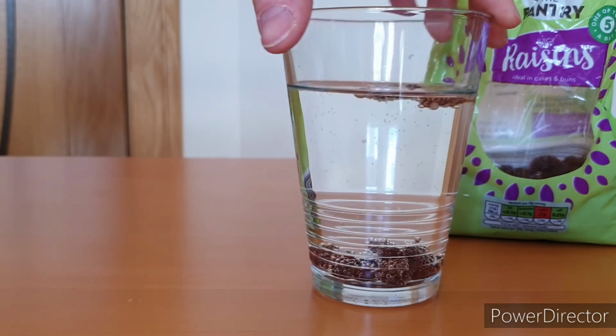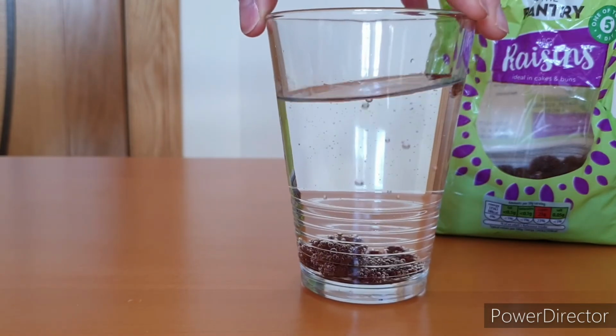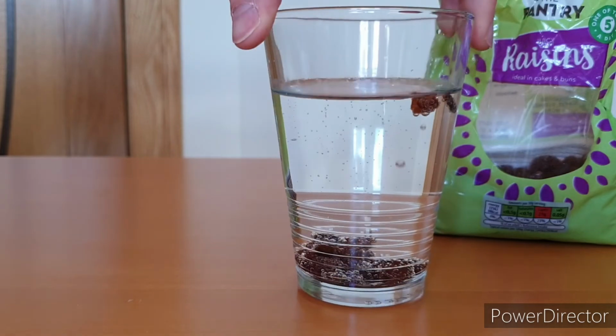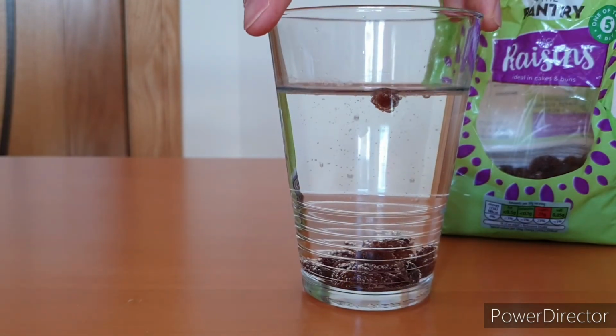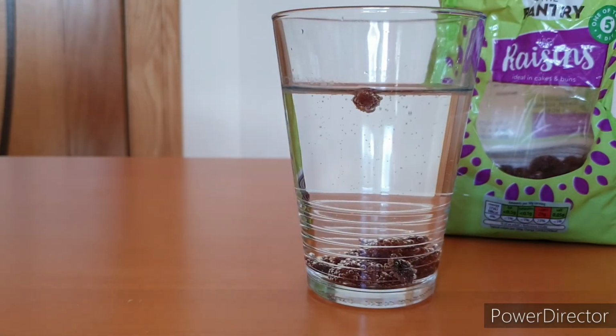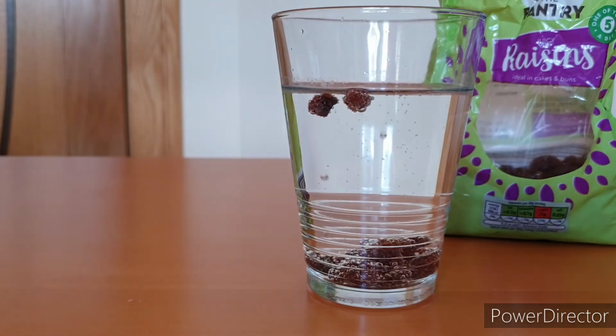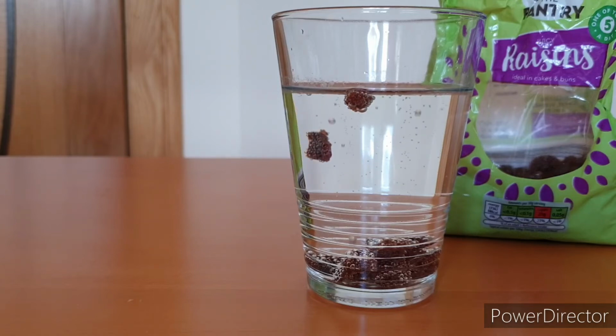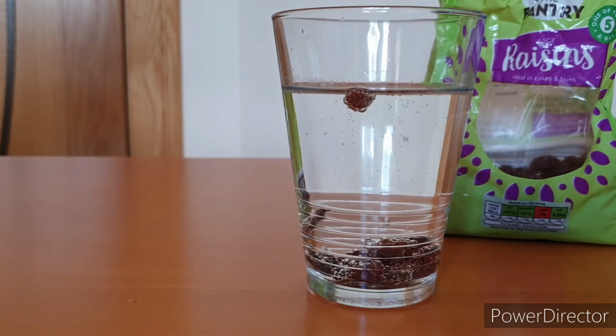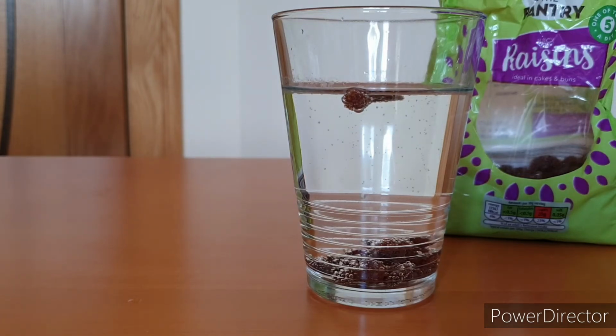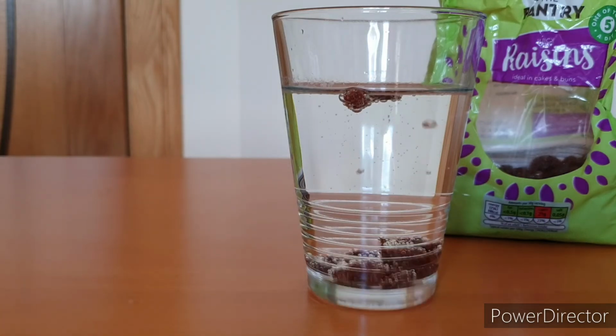Let's turn it for you. I hope you saw that one. That one just dropped there. The one here is sitting at the top quite happily. Another one comes up to join it. And it's sinking again. And then it's up. And then it's down. Why are they doing that? Why are they floating and then sinking?